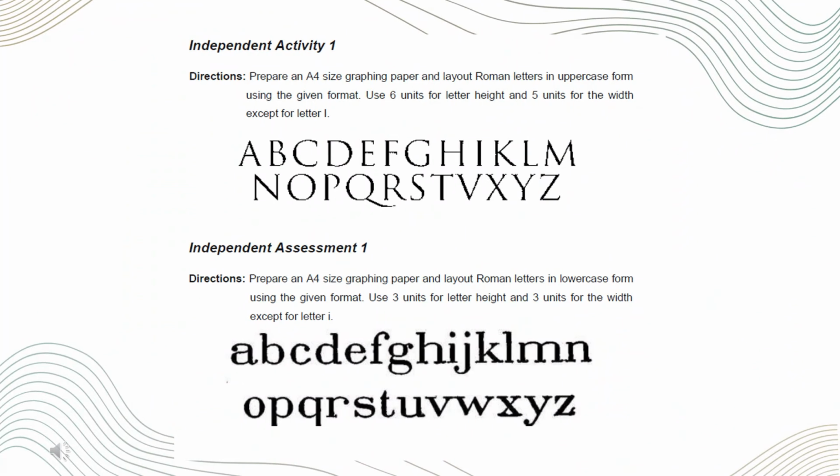Now, for the independent activity 1, you're going to prepare an A4 size graphing paper and lay out Roman letters in uppercase form using the given format. So we have 6 units or 6 squares in the graphing paper for the letter's height and 5 units or 5 squares for the letter's width, except for the letter I. So you're going to copy the letters here.